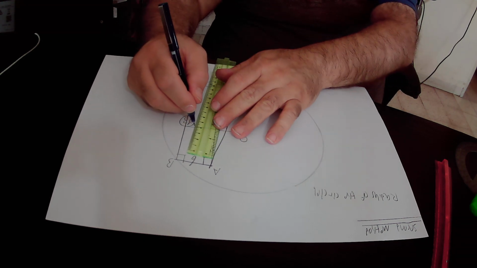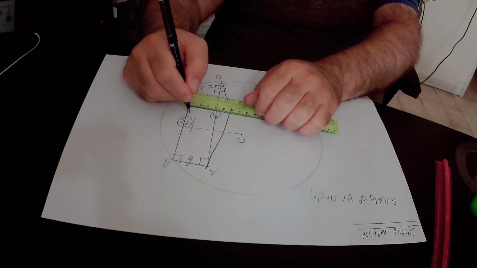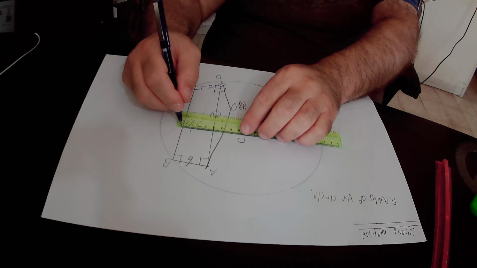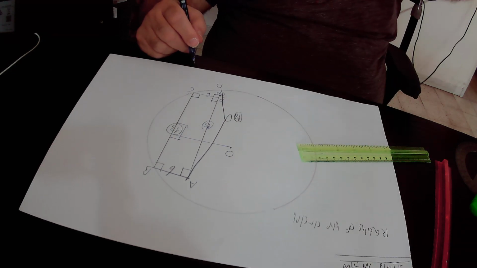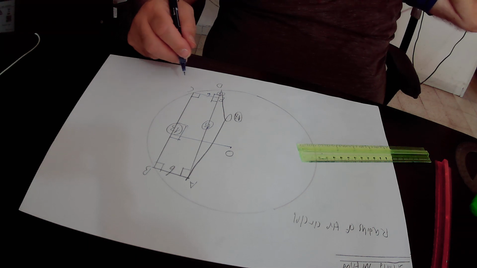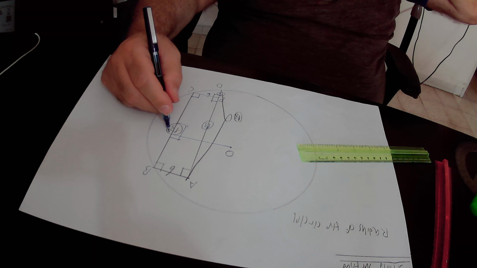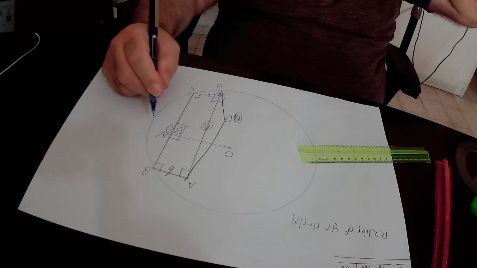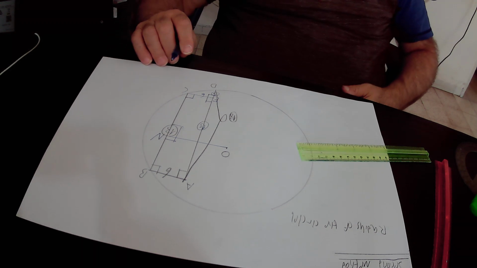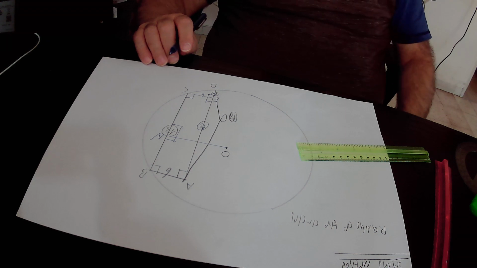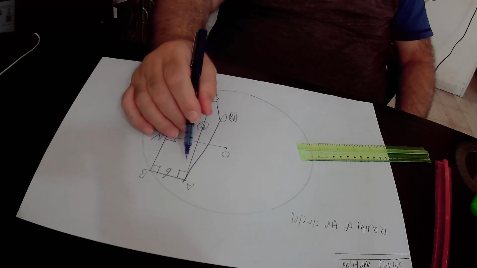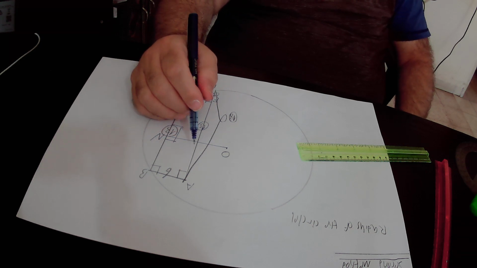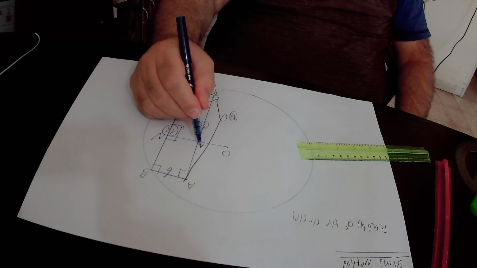So this angle equals 90 degrees, and this angle equals 90 degrees because it's our construction. We will define the touching point of the perpendicular from point O and chord BC as capital N. And we will define the touching point of the perpendicular from point O and AD as capital M.